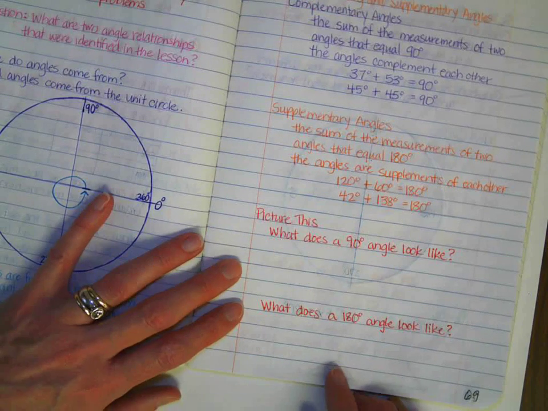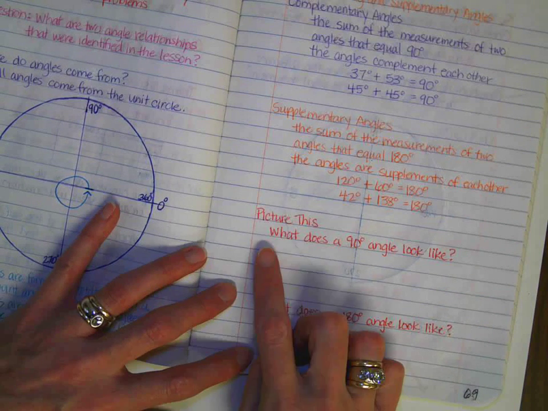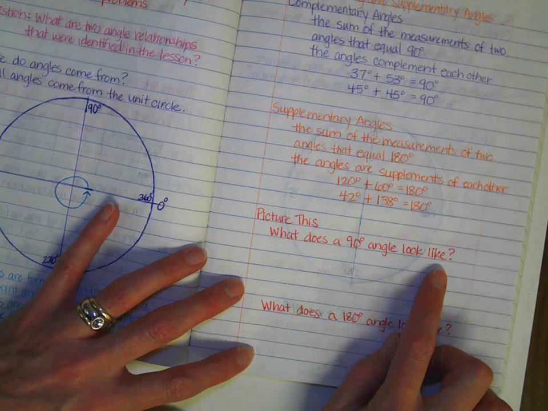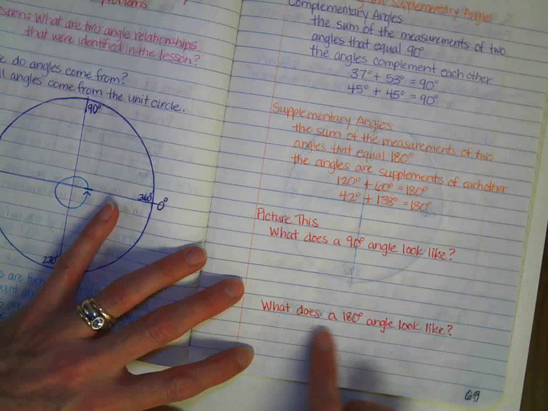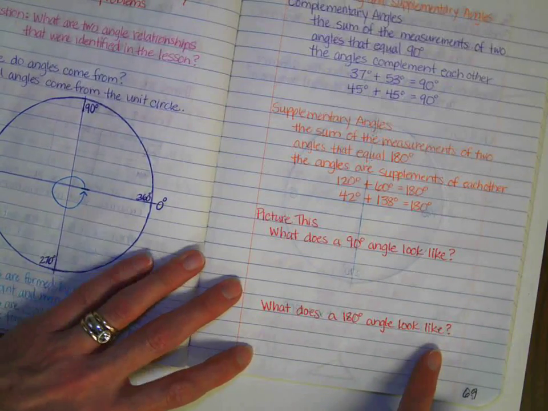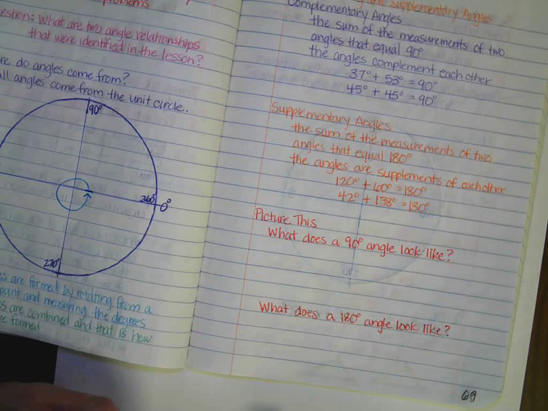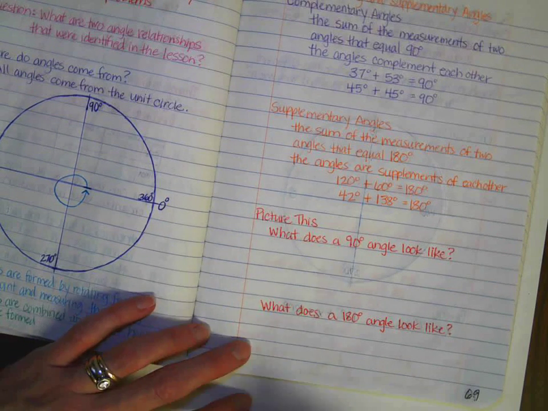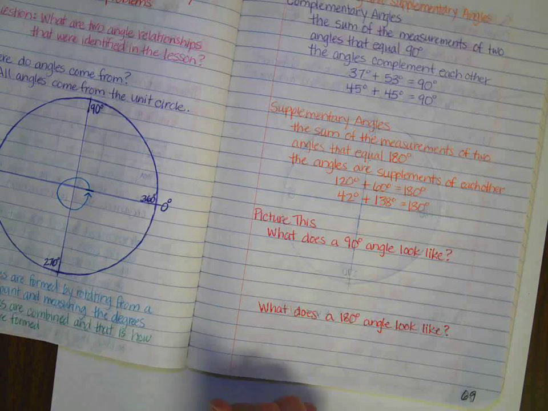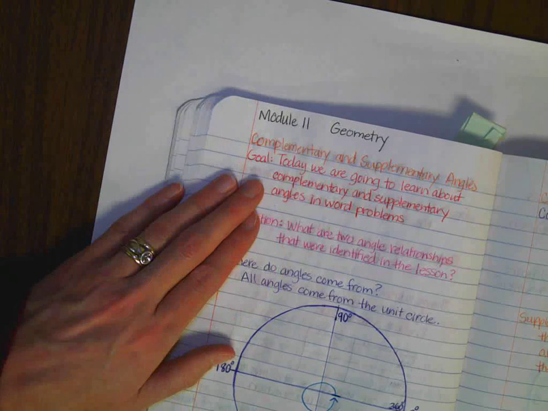So what you're going to do is draw me a picture, and we're going to check these in the morning, but you need to draw me a picture of what you think a 90-degree angle would look like, and then I need you to draw me a picture of what you think a 180-degree angle looks like. Now, I don't just want the lines, I want the angles. So this is a test to see if you remember any of that or if you've ever discovered it. So that's what I would like you to work on by yourself, and we'll check it on the board in the morning. Afternoon, sorry, I keep forgetting you guys are afternoon kids.